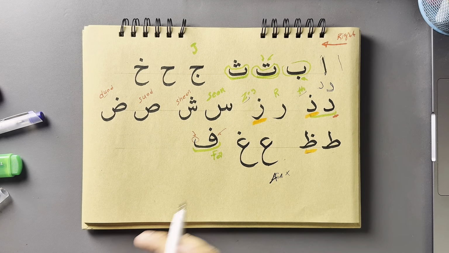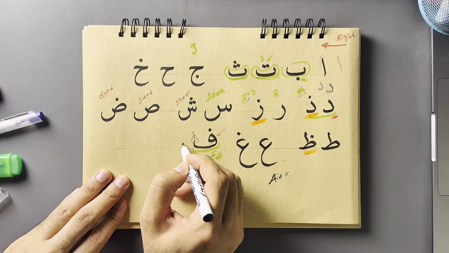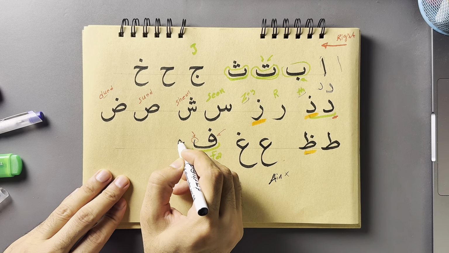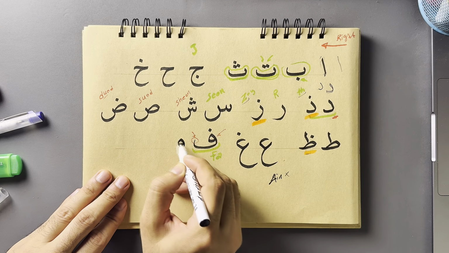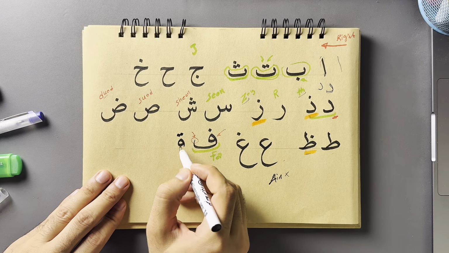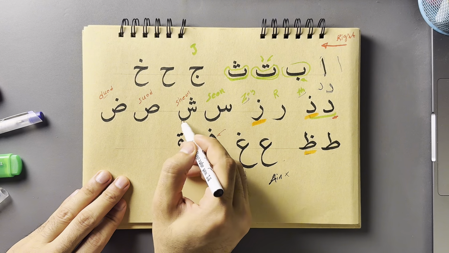So, fa, and here, this one is having the same head but with two dots, yeah? And now you'll have to go in a way similar to these ones.